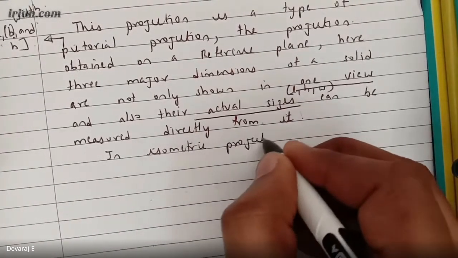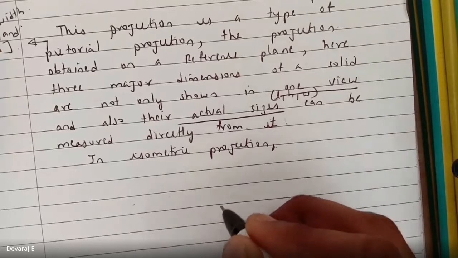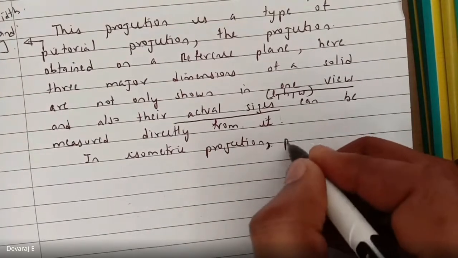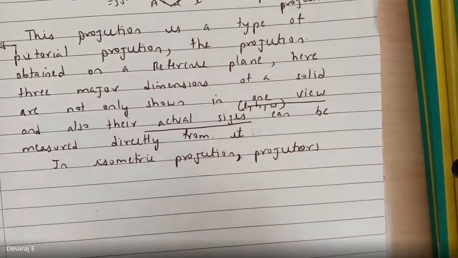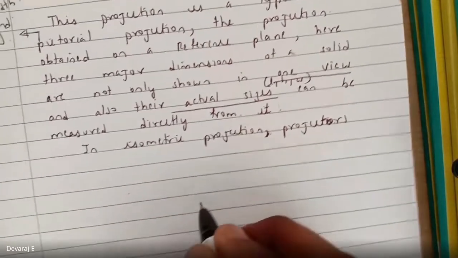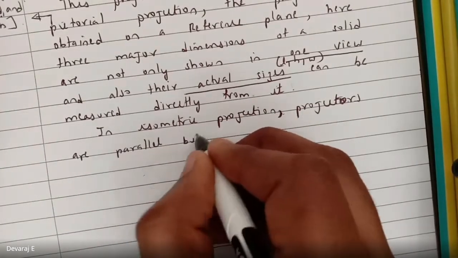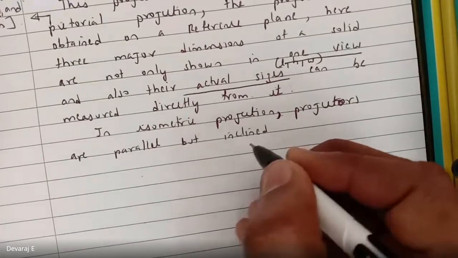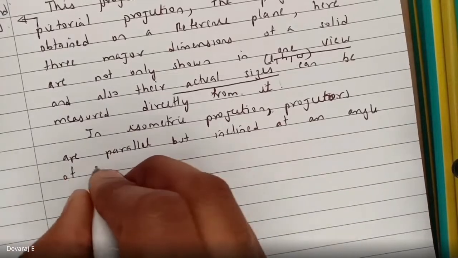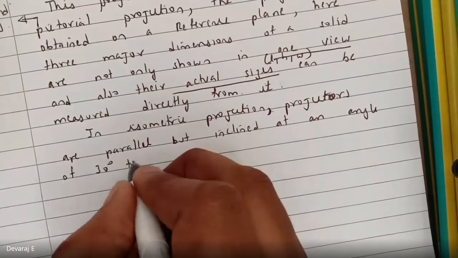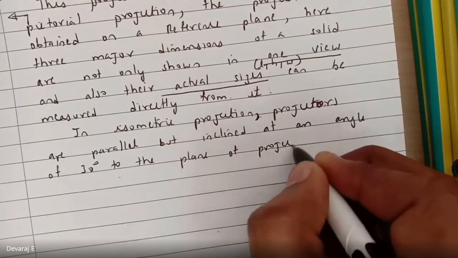Okay, write down: in isometric projection, the projectors are parallel but inclined at an angle of 30 degree to the plane of projection. So it is parallel.